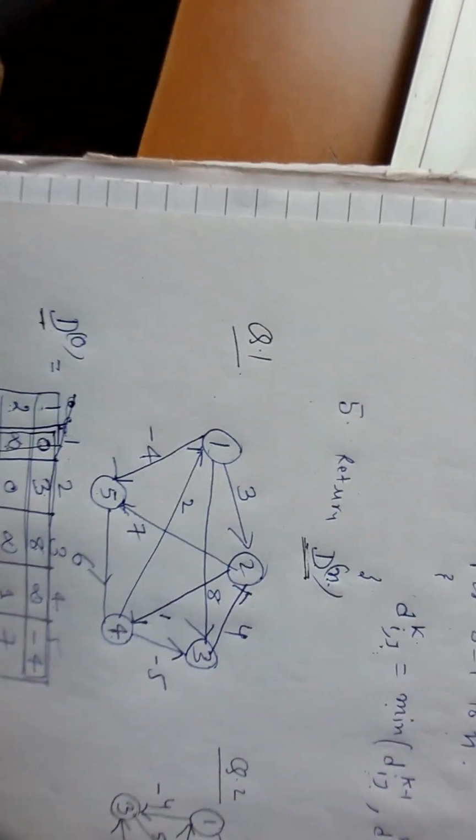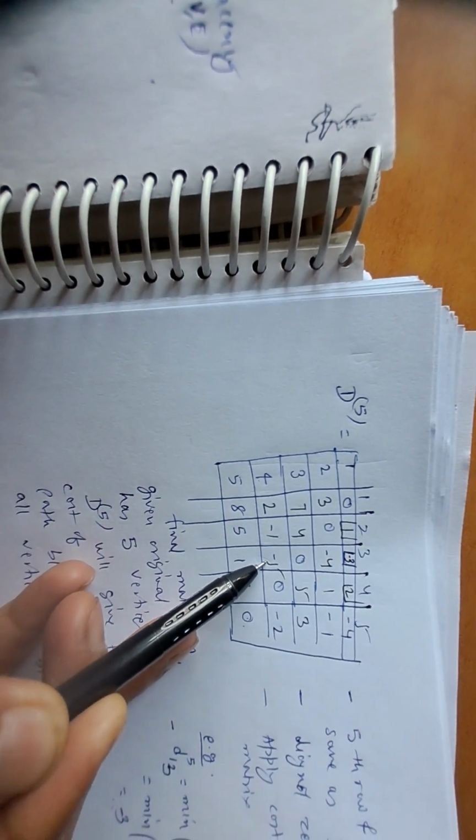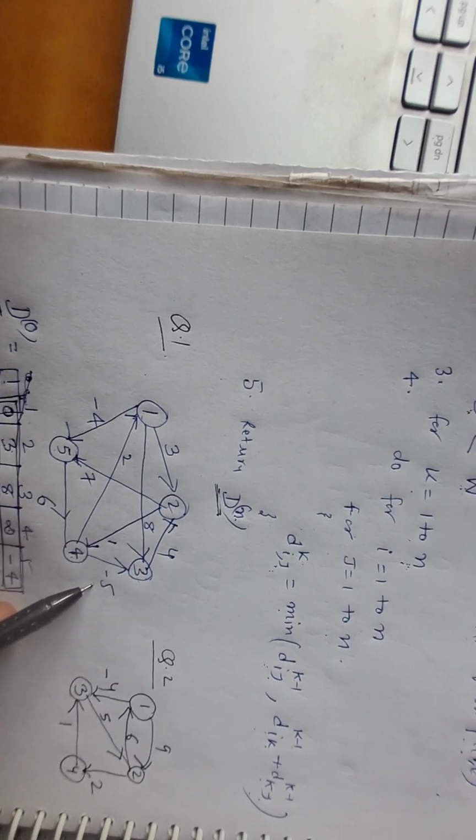Now you can see your graph and the final matrix here, and your question was like this. So let's take an example from the final matrix. It is showing reaching from 4 to 3. How much cost does it tell you? It tells you a cost of -5. Let's check from the graph, 4 to 3. It is still -5. Means the direct path is the best path.